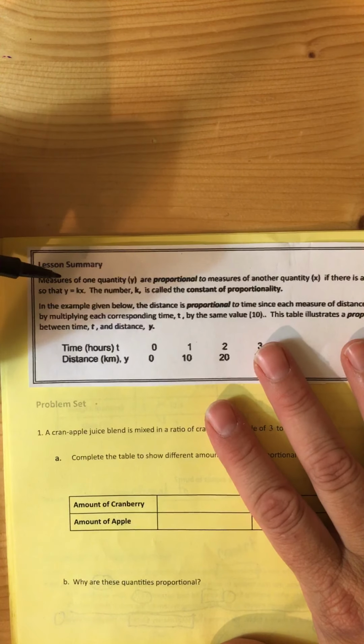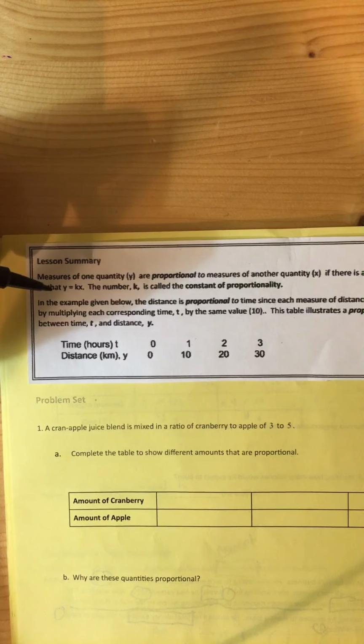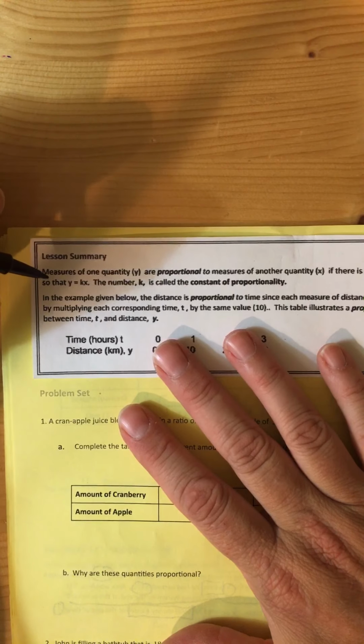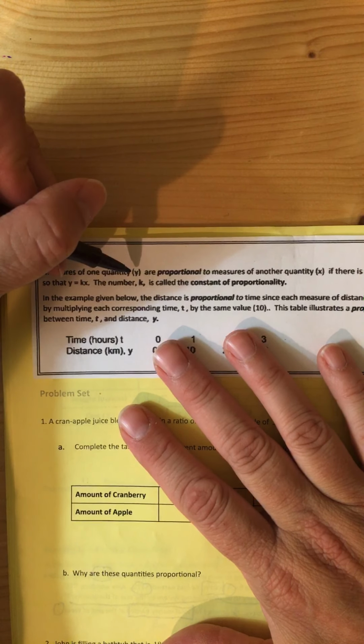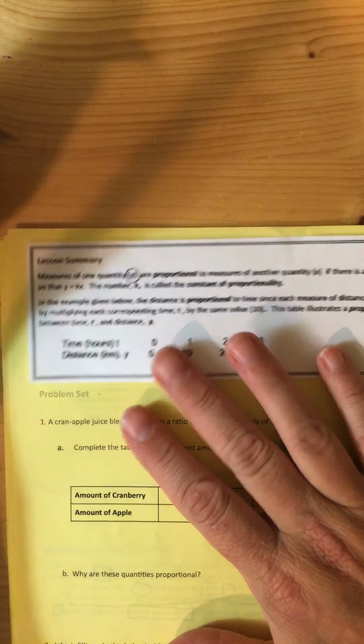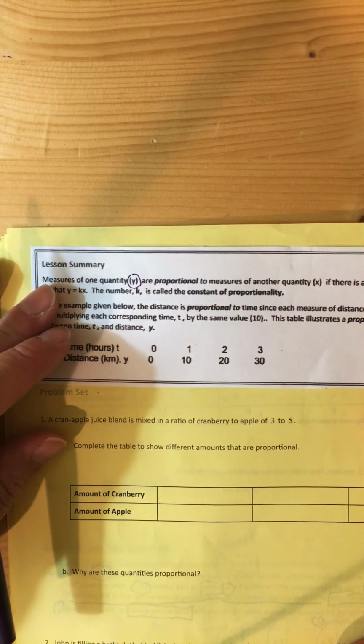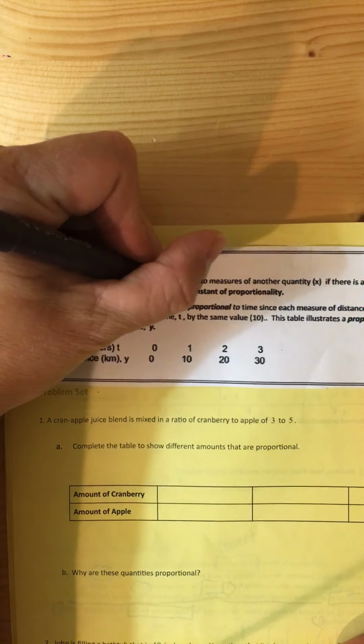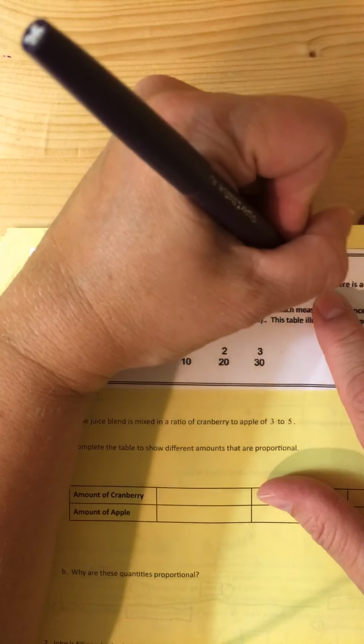We went through this in class and discussed how much gobbledygook this sounded like. It was like a lot of letters, and we broke it down into measures of one quantity, calling it y. Y is just a variable. Are proportional to measures of another quantity, and they're calling that x.